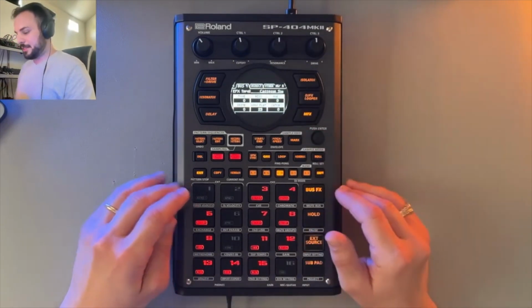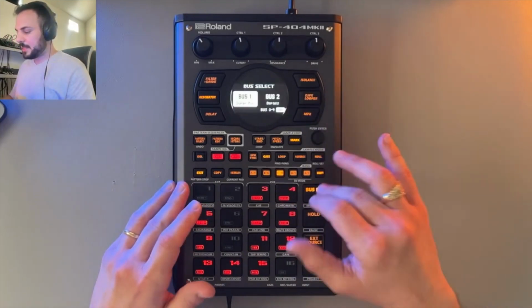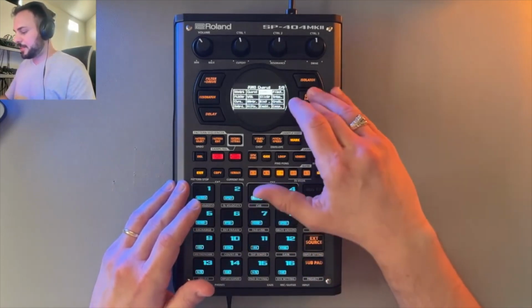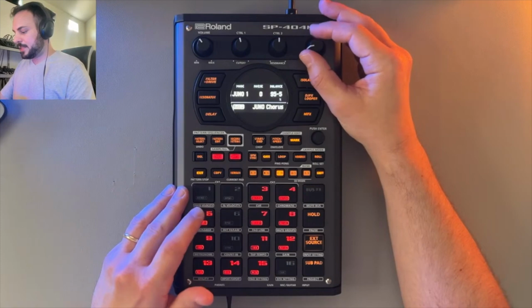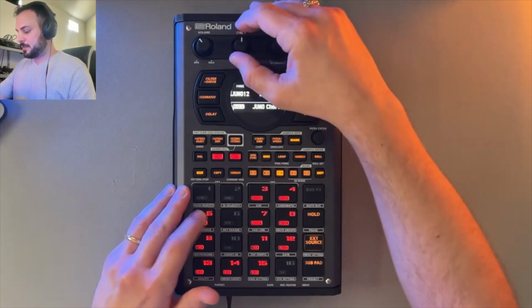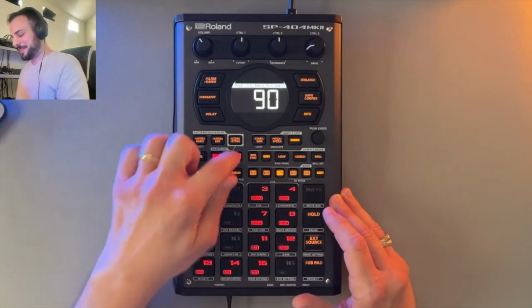I always love adding some wow and flutter, and then let's get the filters on. We were doing that Juno. Let's see what happens with Juno. Just a little. I like that. Okay, let's resample and hope we don't hit that bug.